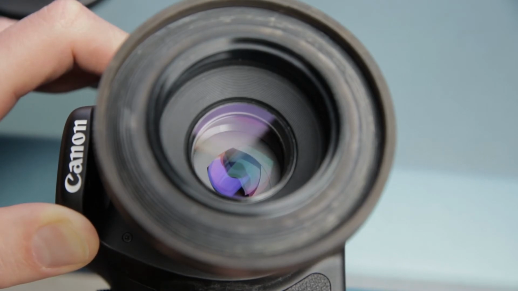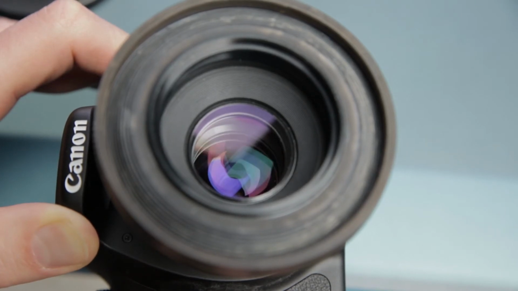So there's a 1.4 version of this. It's a lot more. It's like 3 times more expensive. The big benefit of that one, it has a larger focus ring. So if you're pulling focus a lot, definitely get that lens if you've got the cash.